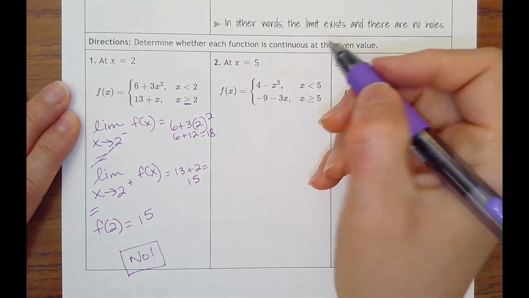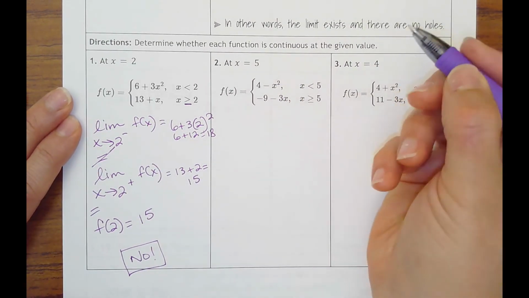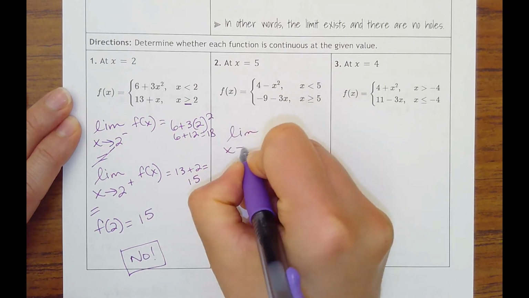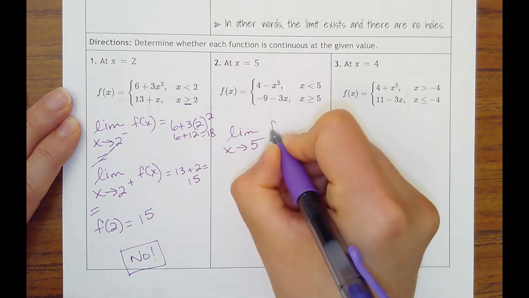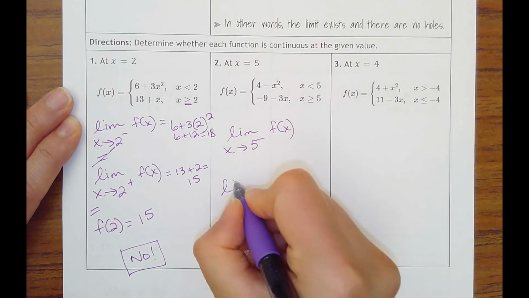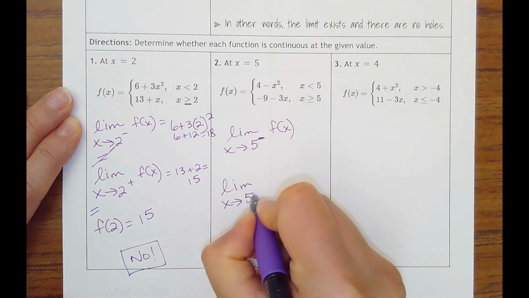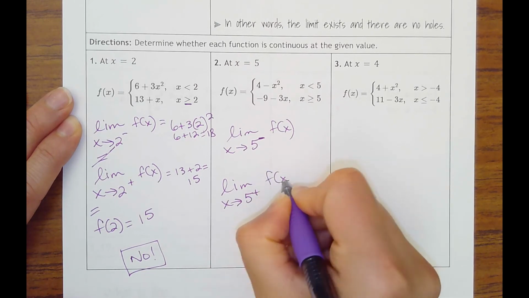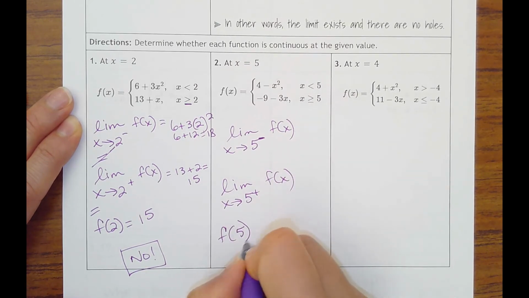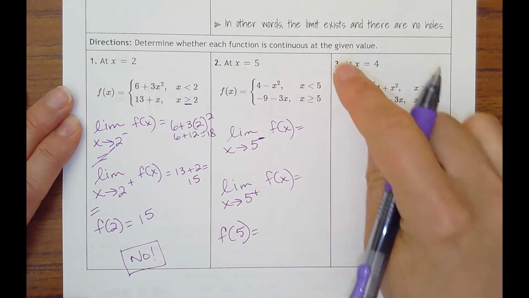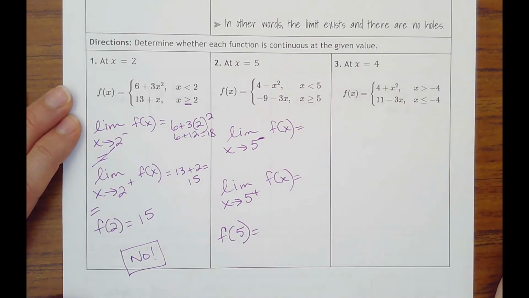All right, number 2, we're checking at x equals 5. We are going to do the limit as x approaches 5 from the left, the limit as x approaches 5 from the right, and find f of 5. Which this part might seem kind of silly, but sometimes I've seen where they have 3 or 4 pieces, and you actually have to check at 5, is it the same as well?